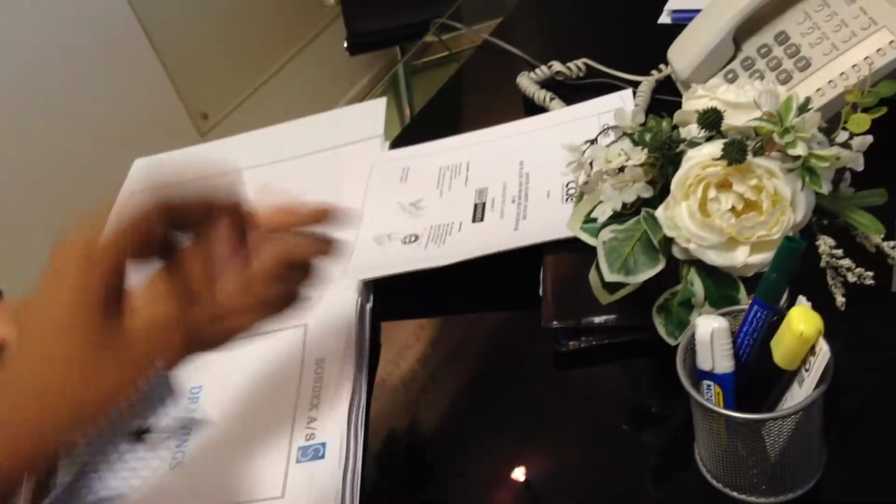I'll put that in later. Okay, so then you have the drawings. Yeah, this is the drawing. Okay, I think everyone has seen the drawings before, but we'll just flick through them.